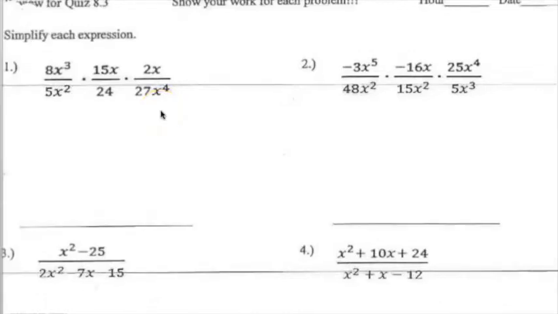Hello class, welcome back to another review before you take your 8.3 quiz. Today we're going to look at the review sheet and go over 3 problems. We're going to start with number 2.